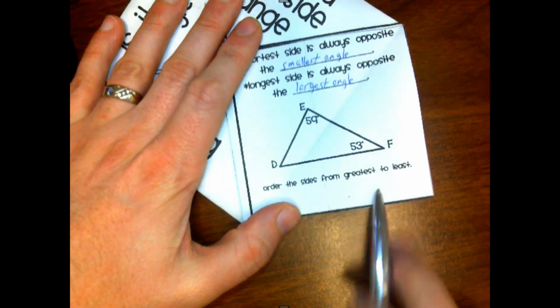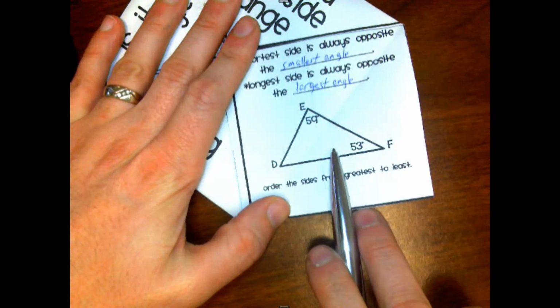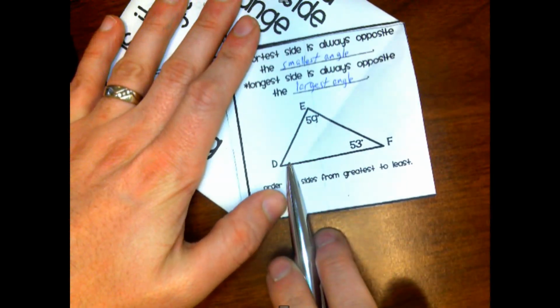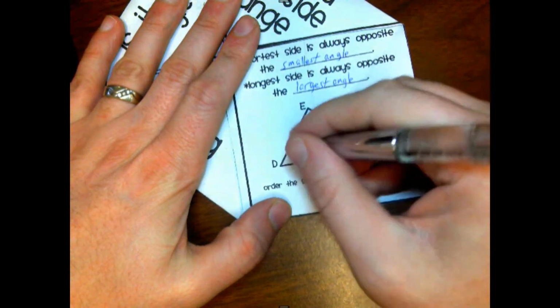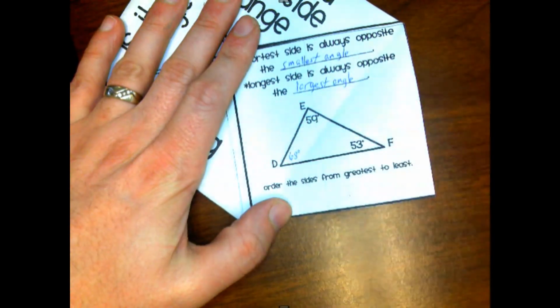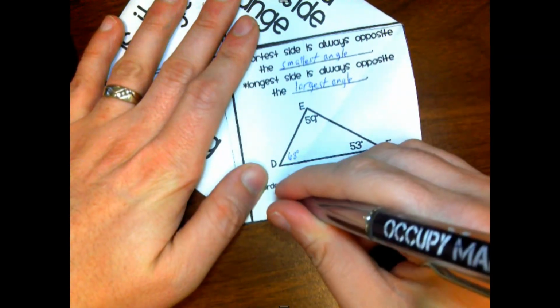So first of all, I don't have a third angle, so I need to use the principles of triangles to find it. I know that these add up to 180. 59 plus 53 is 112. 180 minus 112 is 68. So this is 68 degrees. So D is actually my largest angle. That means that EF is my longest side.